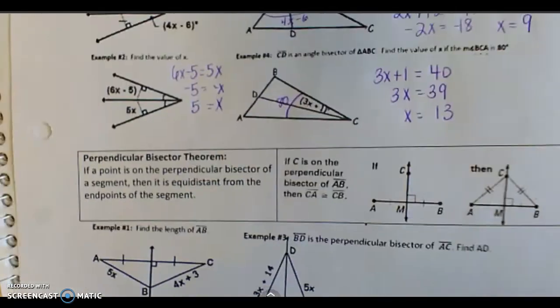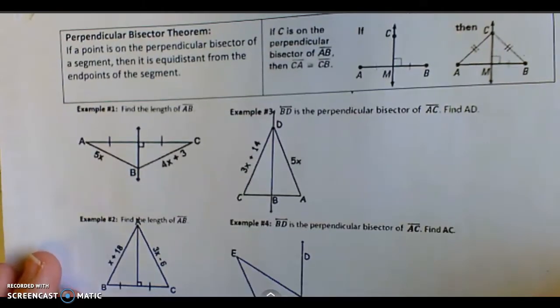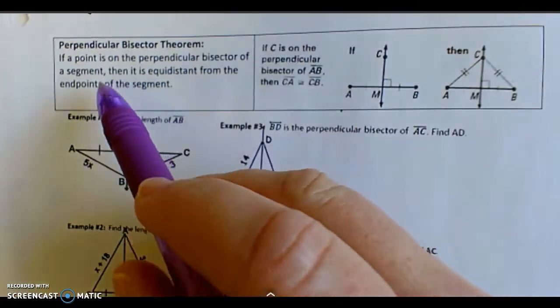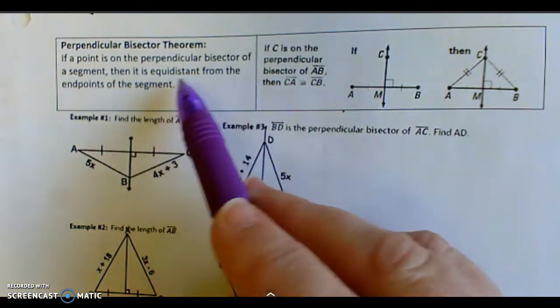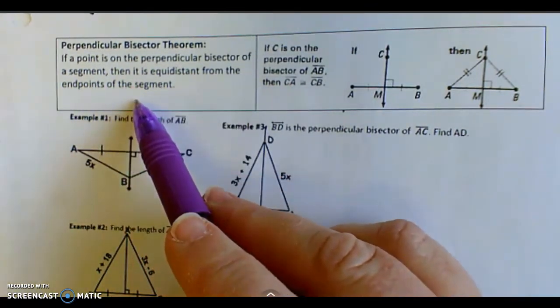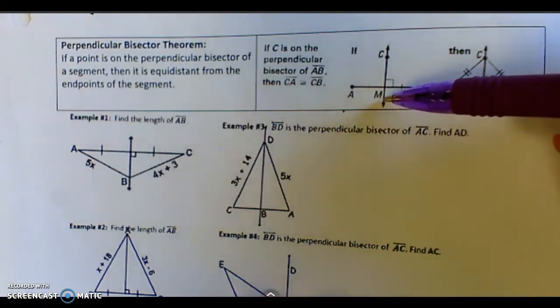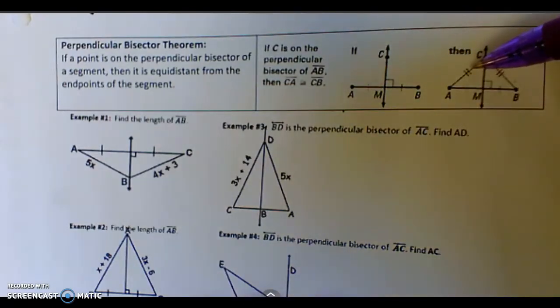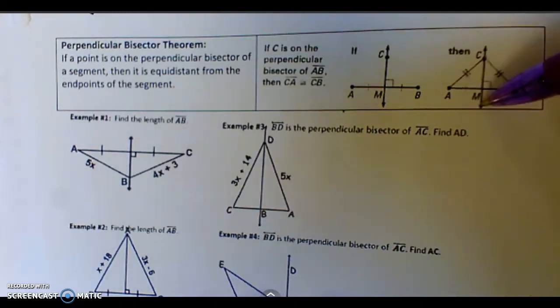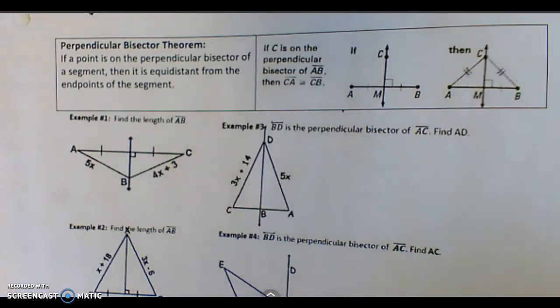Okay, last little thing I want to show you is about a perpendicular bisector. And it says if a point is on the perpendicular bisector of a segment, then it is equidistant from the endpoints of the segment. So here's a perpendicular bisector. Bisector means it cuts it in half, but perpendicular means it does make a right angle. But what it tells you is that this side and this side are the same whenever this lies on the perpendicular bisector. So these are the same, which also means the angles are the same.